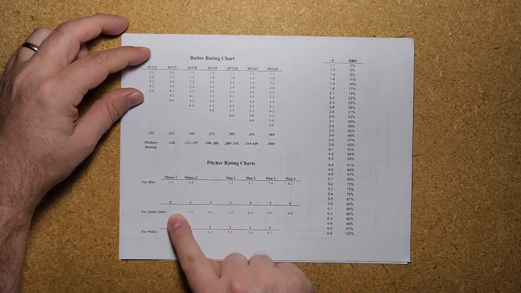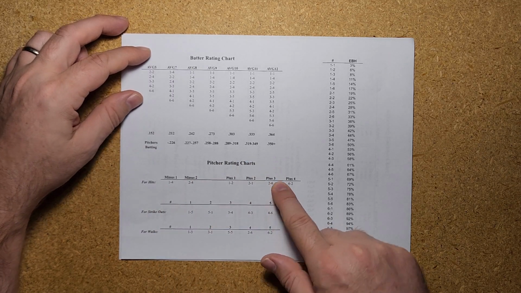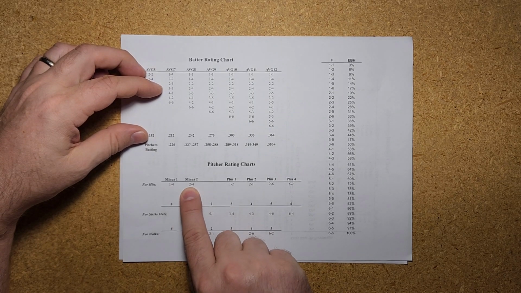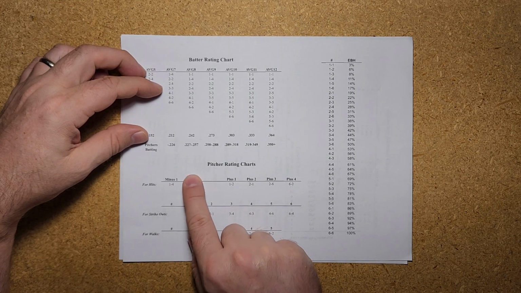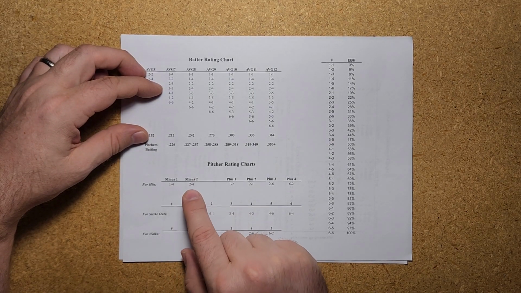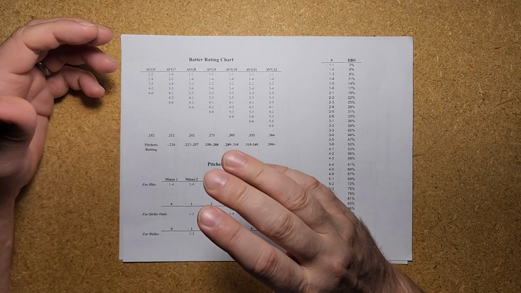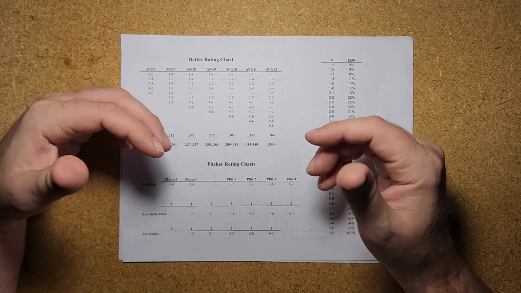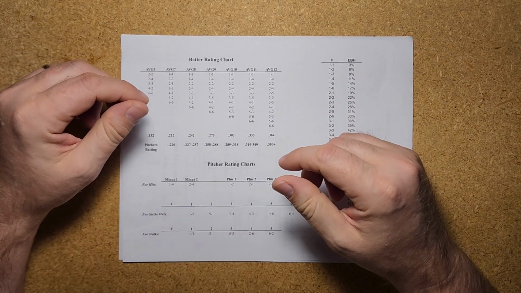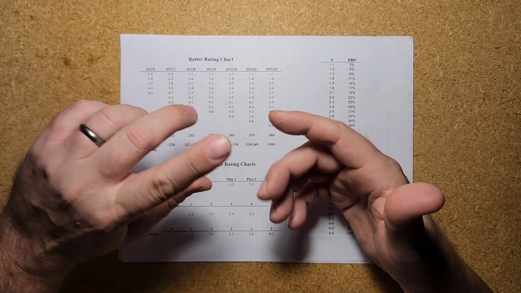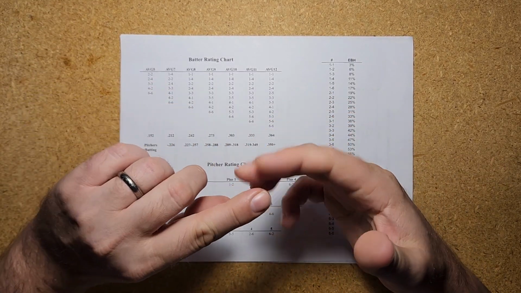This is the pitcher ratings. So we have one that's called for hits. -1 and -2 are going to be your best pitchers, so -2 is going to be your best pitcher. What this means is if he's minus on the plus-minus scale that's on the spreadsheet, that means he is quite a bit better than the average in terms of on-base percentage.